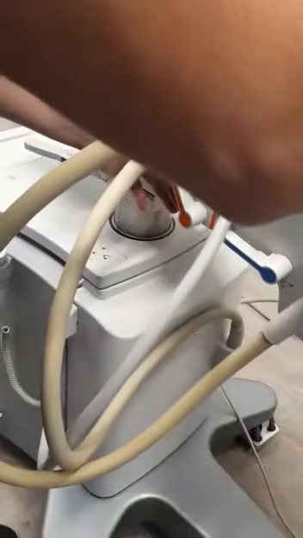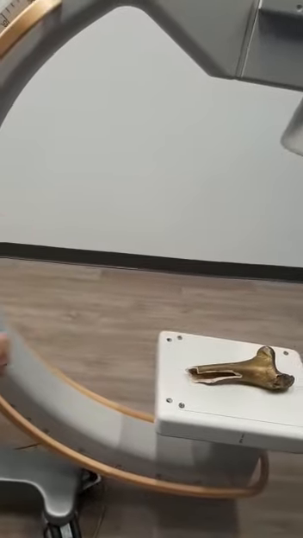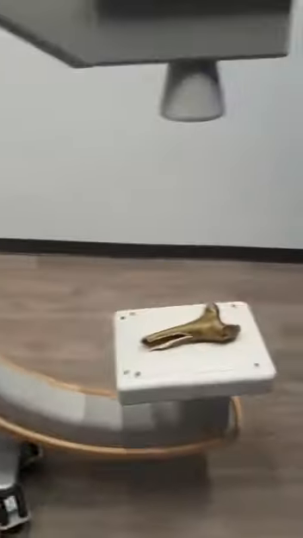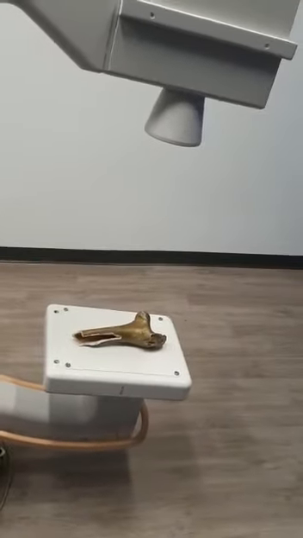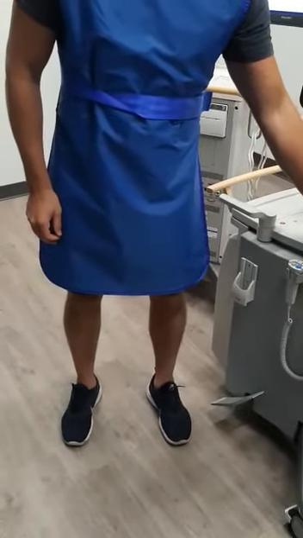You have your rotation. You won't rotate all the way, but you can do a full rotation like we did if you want the tube on the bottom or your FD on top. You have your angulation just under here as well. Your up-down feature, simply down here.